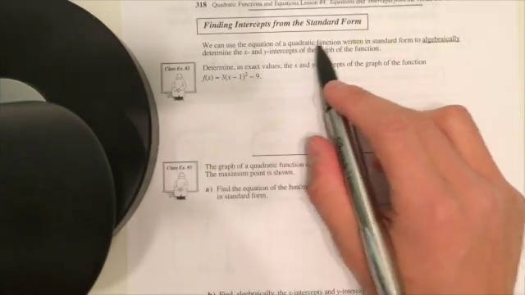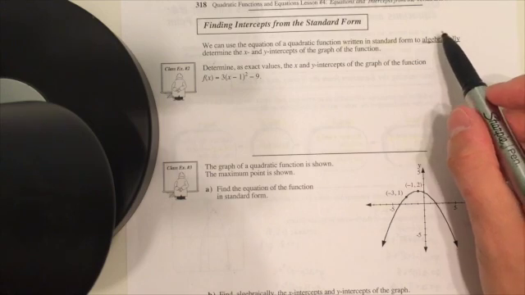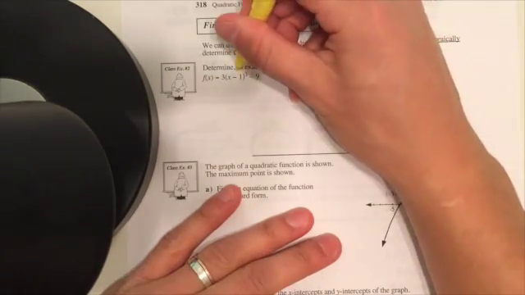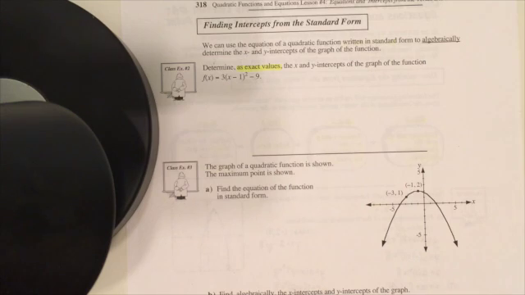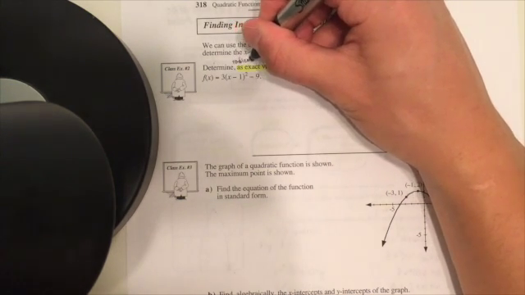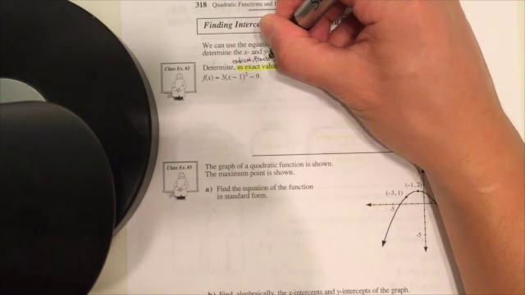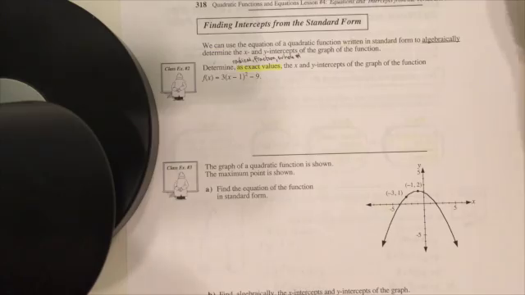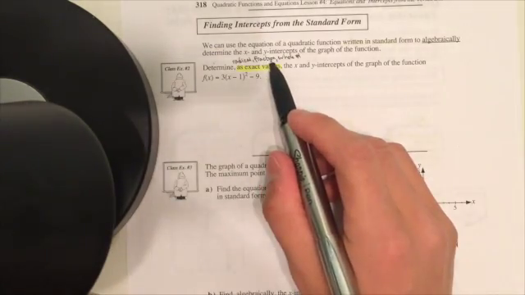So we can use the equation of a quadratic function written in standard form to algebraically determine the x and y intercepts of the graph of the function. So what we want to do is determine exact values. So if you remember what exact values are, these are values that are not expressed in decimal form, but they have to be expressed as a radical, fraction, or whole number. Okay, so these are exact values.